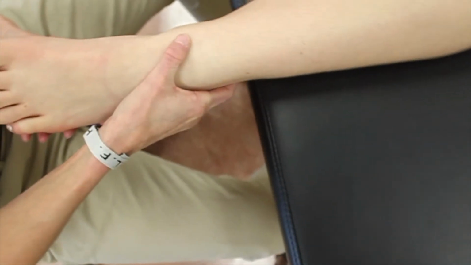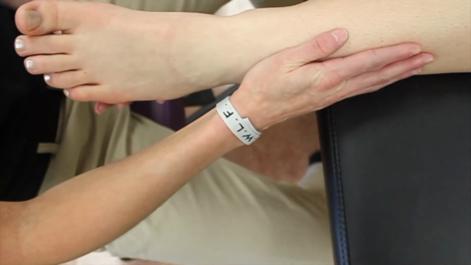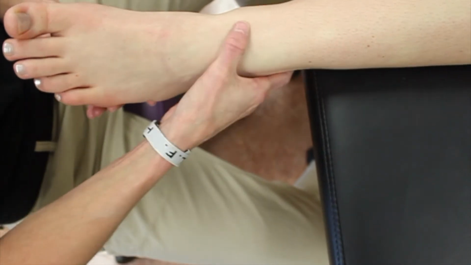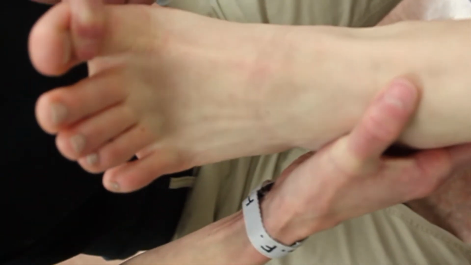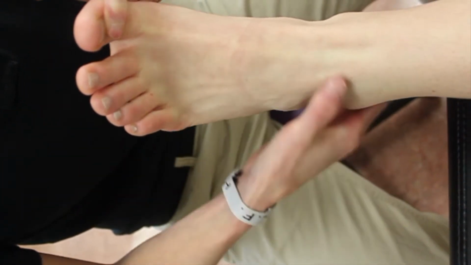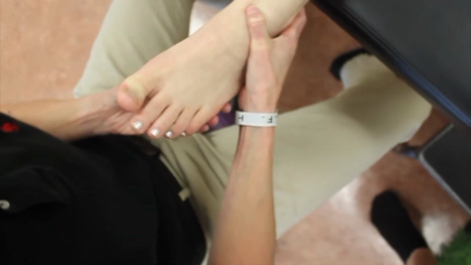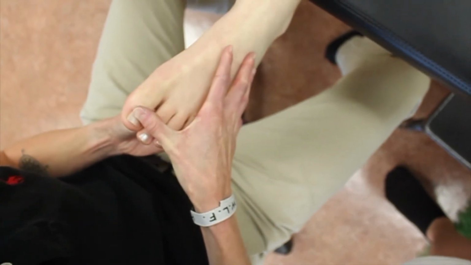Next is going to be the extensor hallucis longus muscle. Again, the belly of the muscle will be hiding underneath other musculature, so we'll start at the ankle. If you ask them to flex or extend the great toe here, you can also apply some resistance and you'll see that tendon popping out nicely right there. Relax for me, palpate that tendon here, all the way down to the most distal portion of the toe.